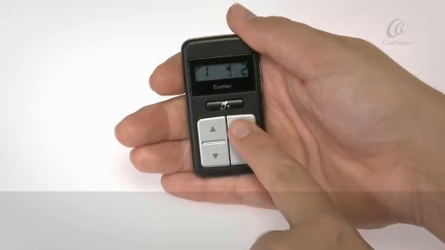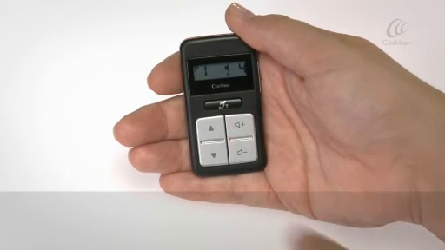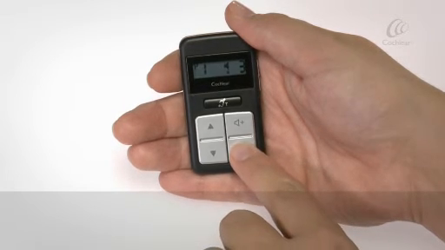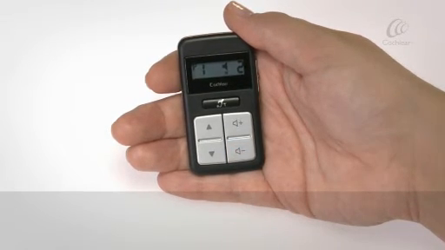Press the plus button to turn up the volume or sensitivity. Press the minus button to turn down the volume or sensitivity.